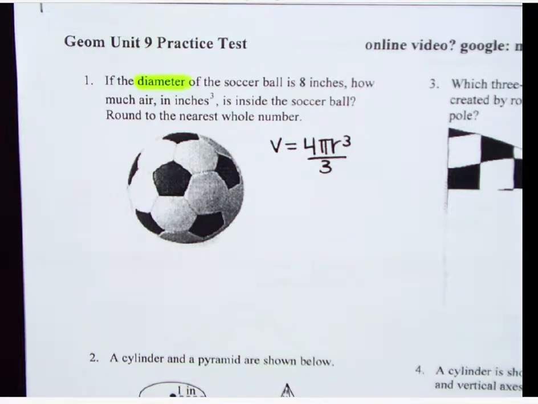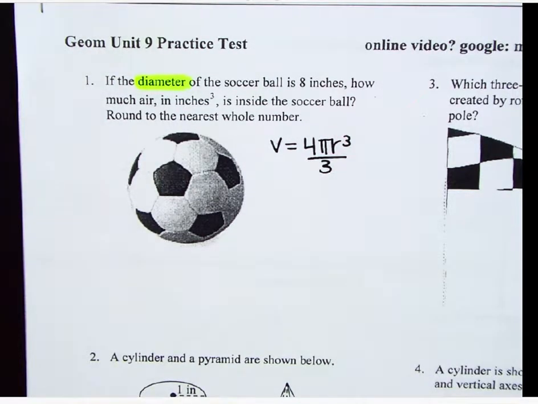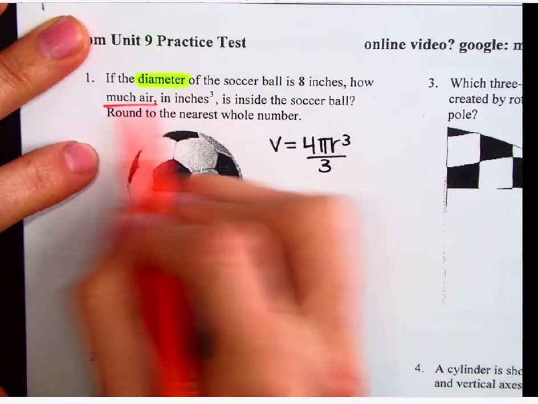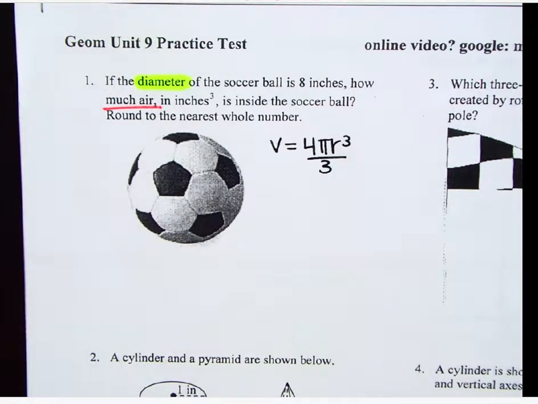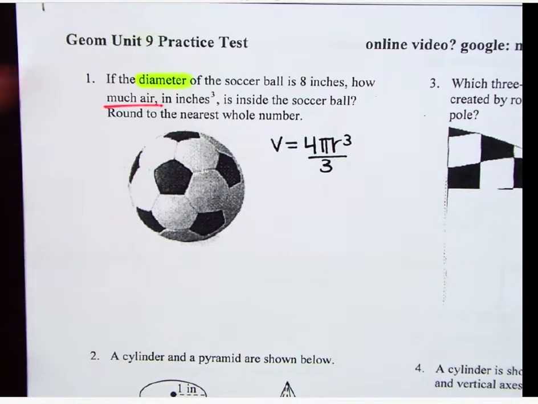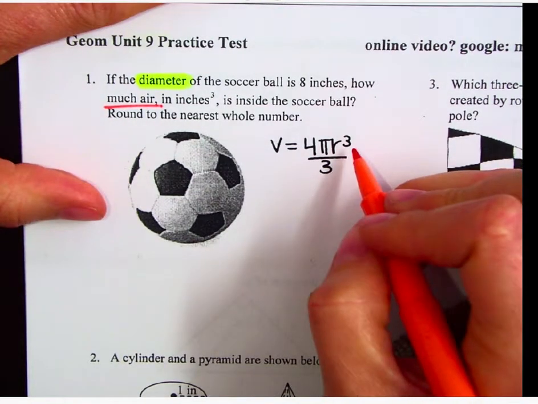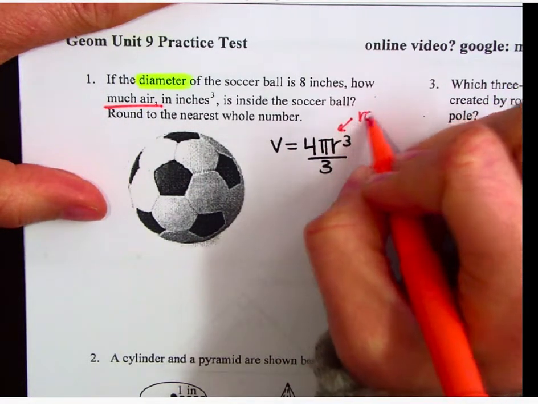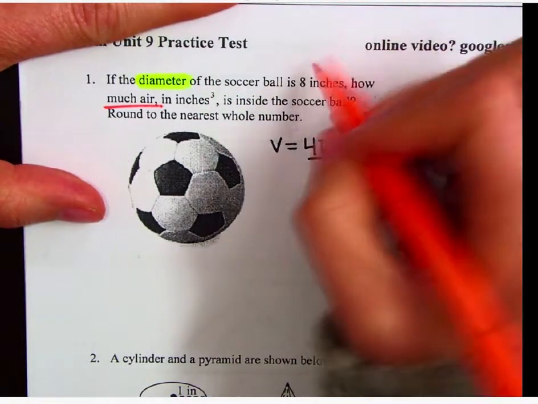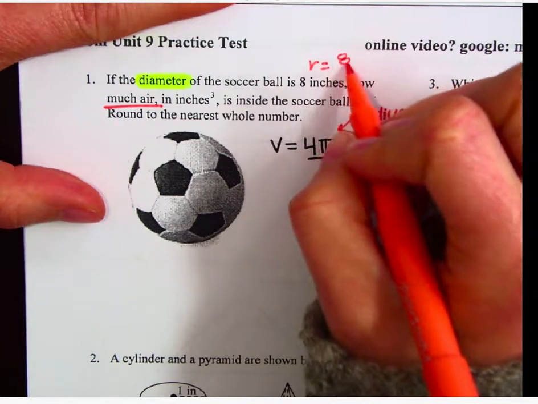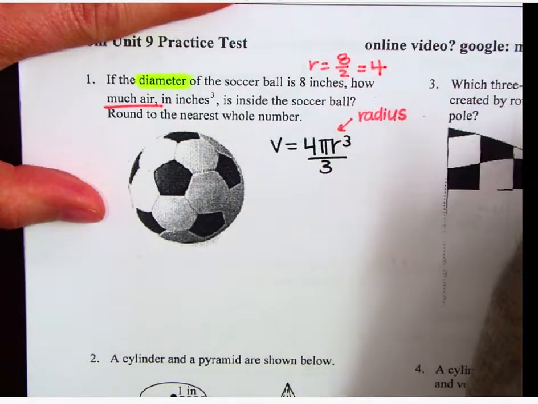Unit 9 practice test, we are going to start by looking at a soccer ball. I went ahead and wrote down the volume formula since the question asks us how much air is inside the soccer ball, so that is asking us to find the volume. We're going to round to the nearest whole number, and they're giving us the diameter of the soccer ball, but when we are finding the volume, we need the radius, and we find the radius by dividing the diameter by 2. So to get the radius will be 8 divided by 2, and we get 4.